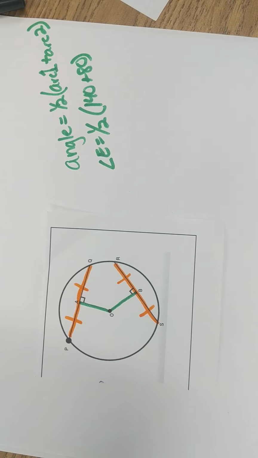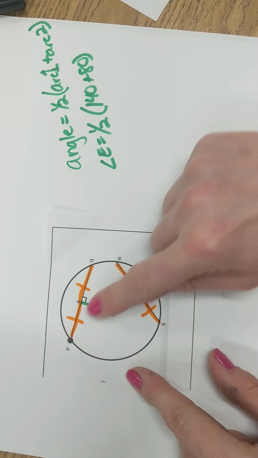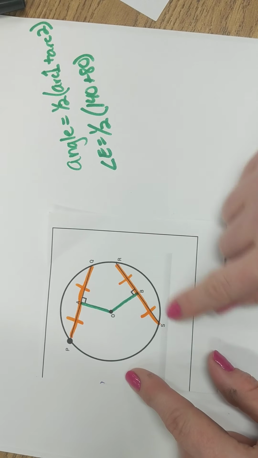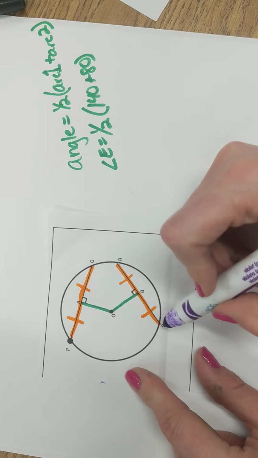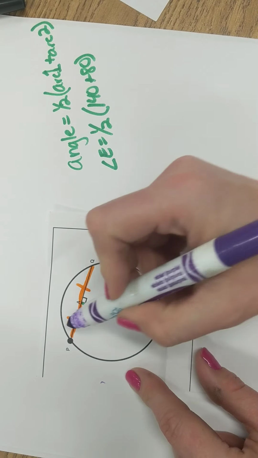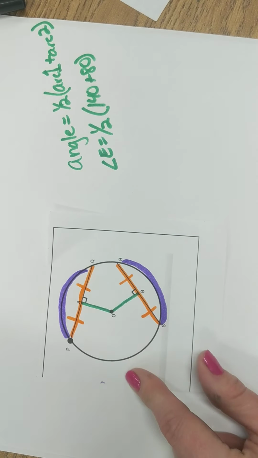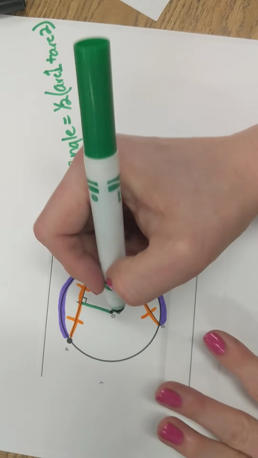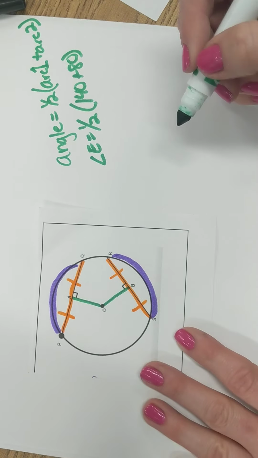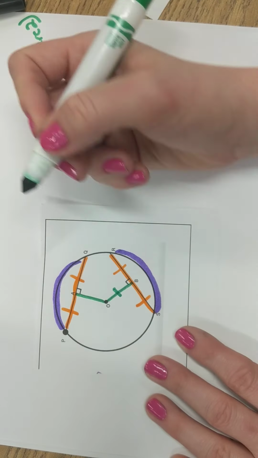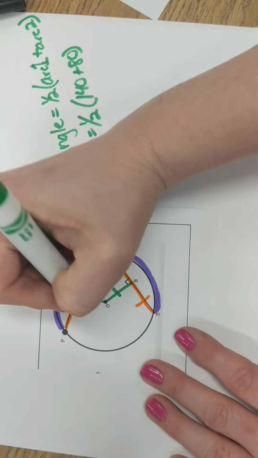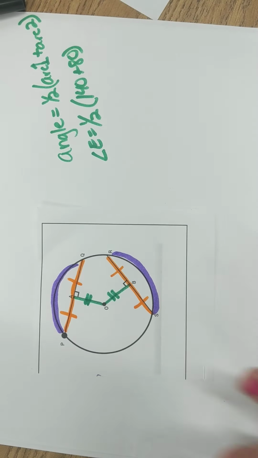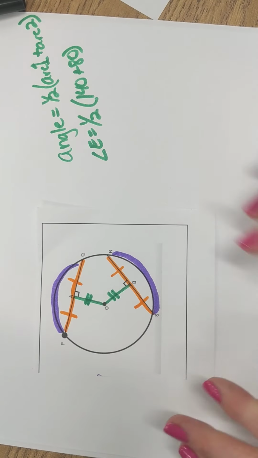Okay. Also, if you have chords that are the same length, let's say these orange chords are the same length, that tells me that these arcs are also the same length. So the purple arc equals the purple arc. And because the orange chords are the same length, that tells me that they must be the exact same distance away from the center. So that means this green line equals this green line. Let's do it this way so we don't get confused.